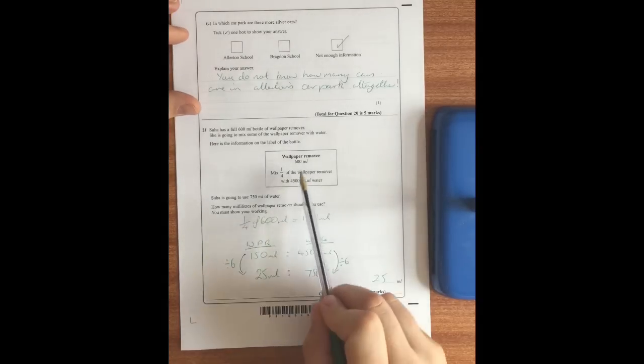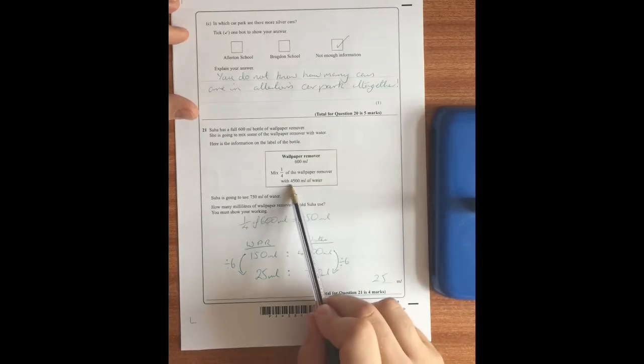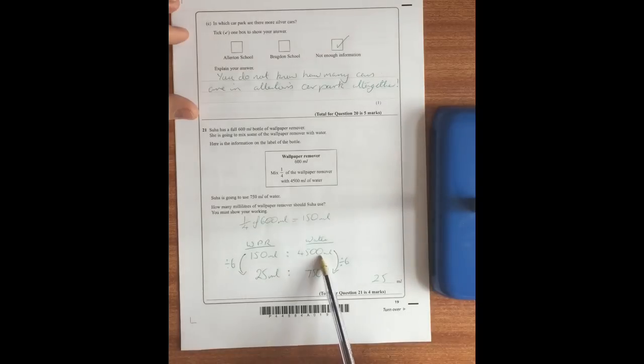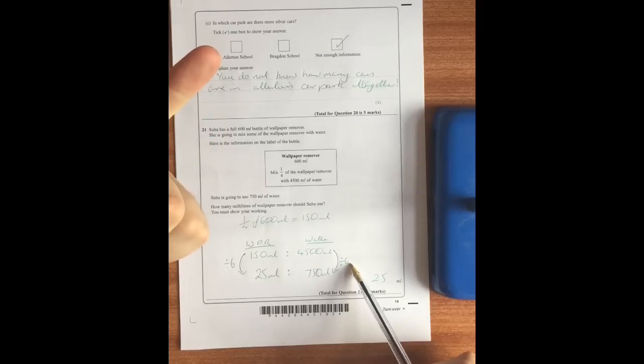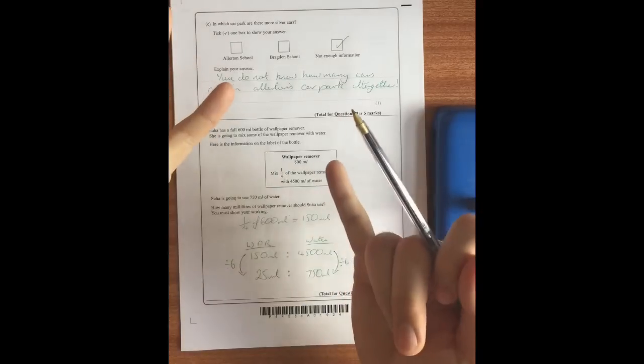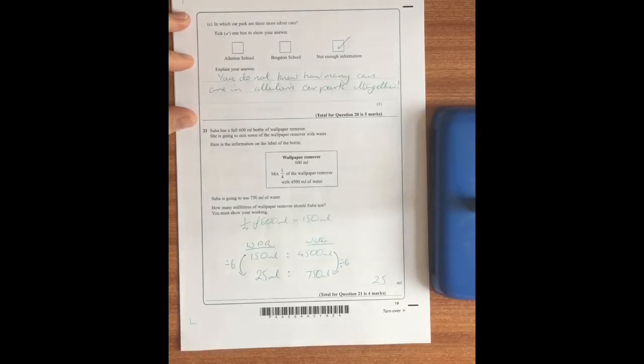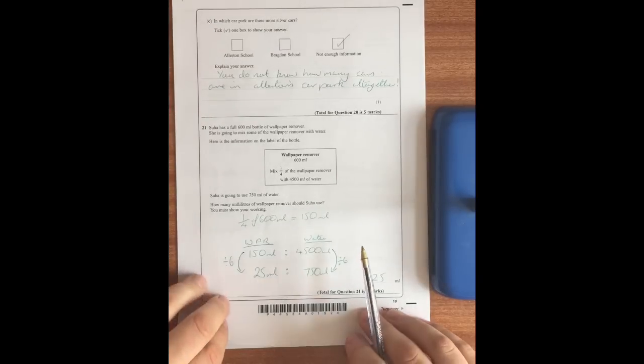Well, a quarter of 600, because it tells us to use a quarter of the wallpaper remover, is 150ml. And 150ml will mix with 4,500ml of water. However, we only want 750. So to get from 4,500 to 750, we need to divide by 6. I worked it out by doing 750, 1,500, 3,000, 4,500. So that would be 6. So therefore we need to divide the other side by 6. 150 divided by 6 will be 25 millilitres.